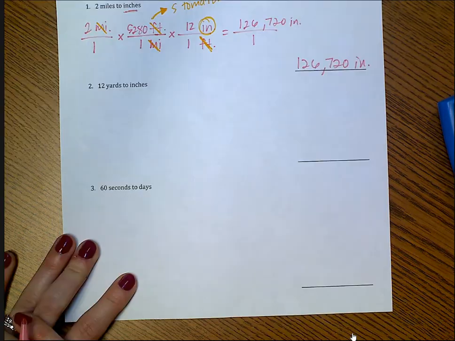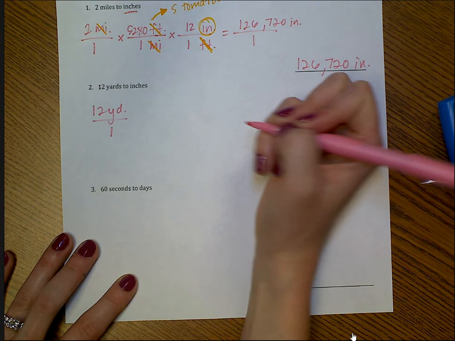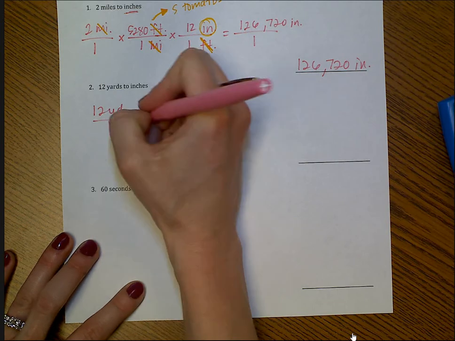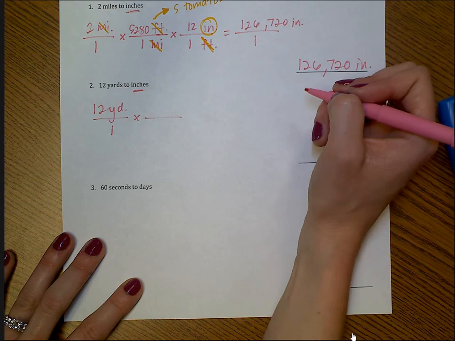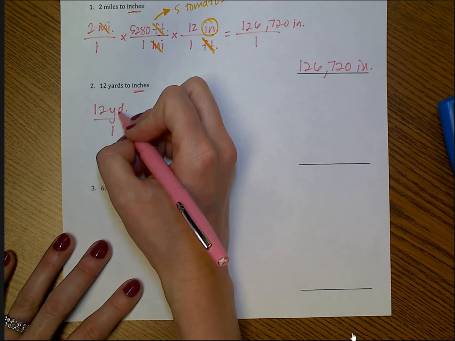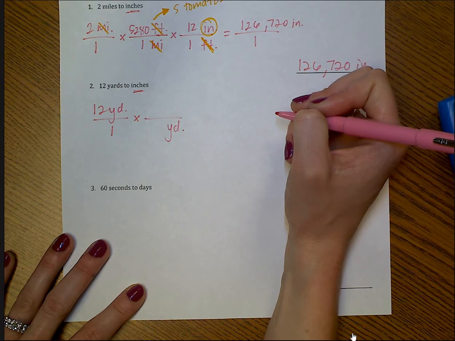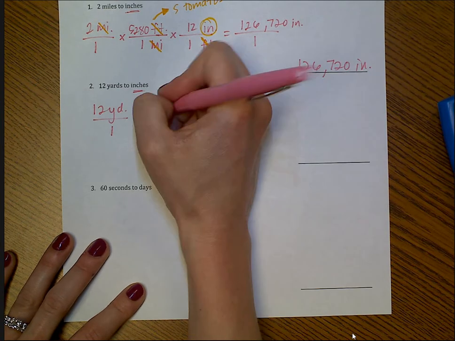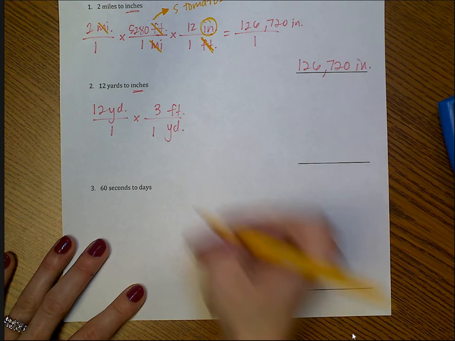All right, number 2, same idea. So 12 yards, I want to know how many inches that is. So I start by doing 12 yards over 1, making it a fraction. And I'm going to multiply by fractions until I end with inches. So I want yards to cancel. Yards is on top, so it needs to be on bottom. This is a conversion you should know. You should know that 3 feet is 1 yard. If you don't know that, try to remember it.